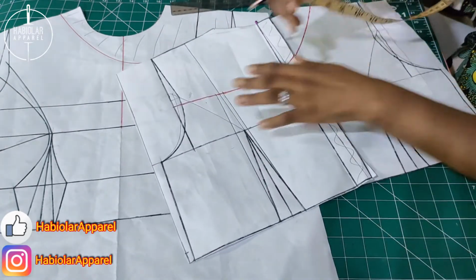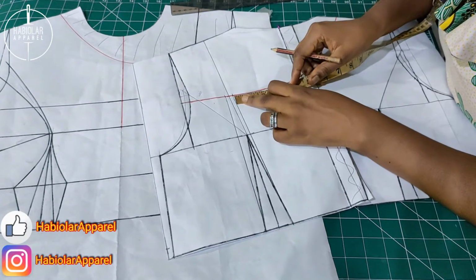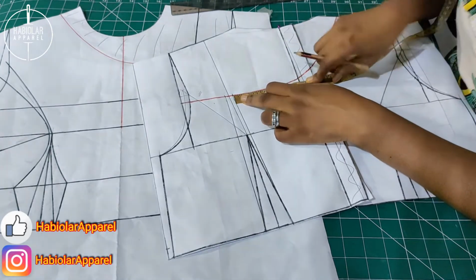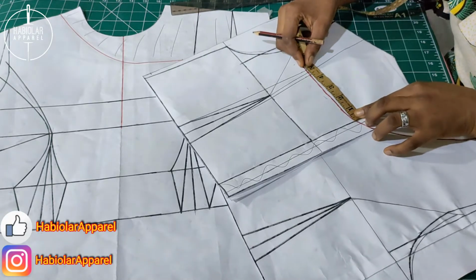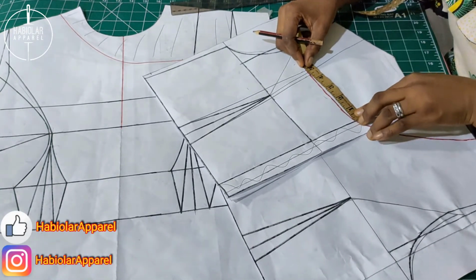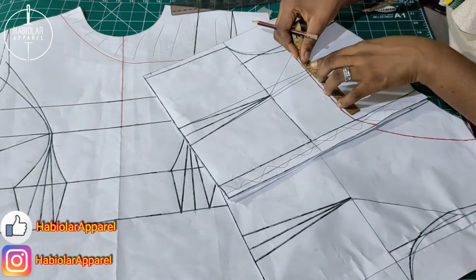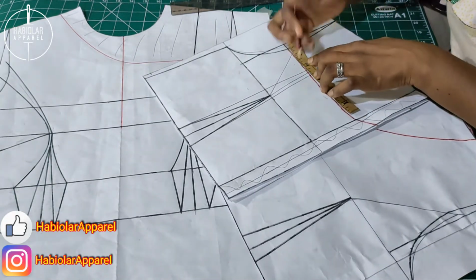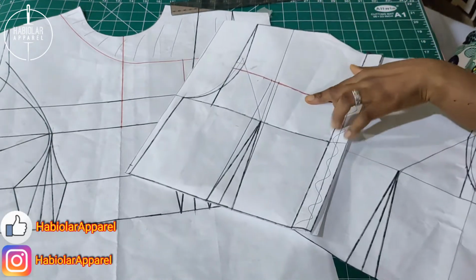Okay, so I want to measure my bra strap too for the back. From the center back here, I'll just measure what I have from here to the first dart leg. So I have 4.5. So I'll place my 4.5 on the second dart leg to complete my 5 inches. So this is my 5 inches. Remember, our bra strap is 5 inches.